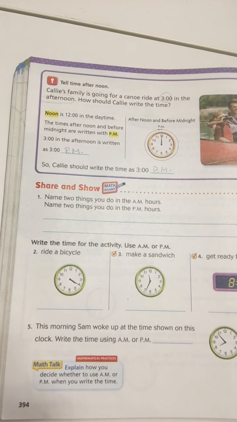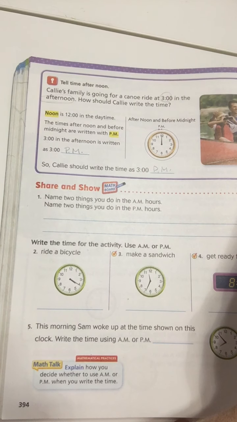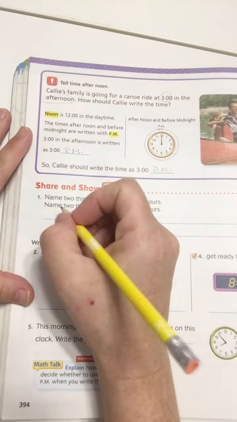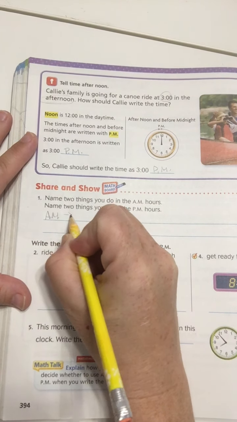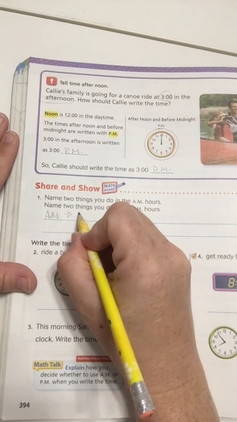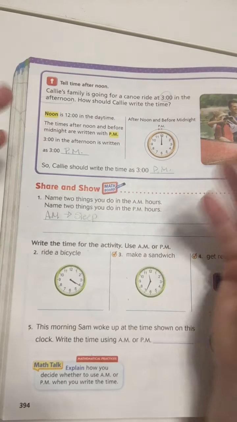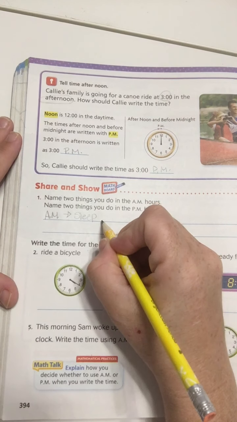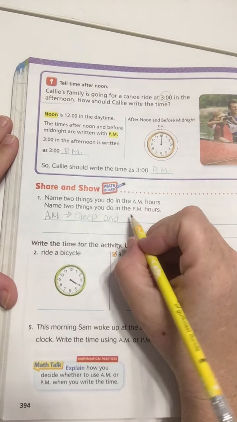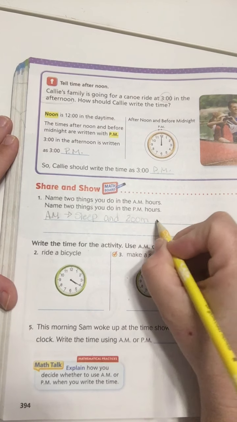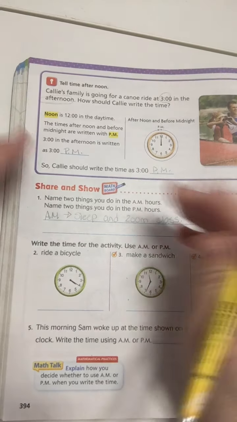All right, so let's think about 2 things you do in the AM hours. The AM is the time from midnight all the way up until noon. So I know that 2 things I do. I'm going to say AM. And then I'm going to list here 2 things that I do. I sleep during that time because at midnight I'm sound asleep. At least I hope to be. Sleep. And something else that I do in the AM is Zoom class. That's at 10 o'clock, and noon isn't till 12, so that is before noon.